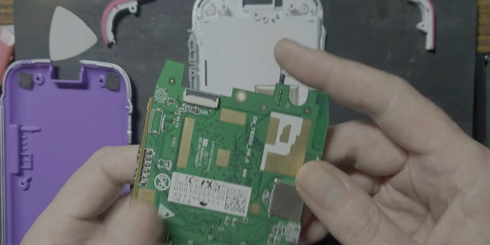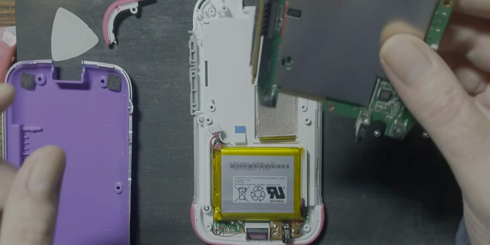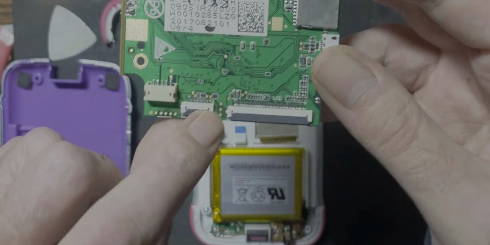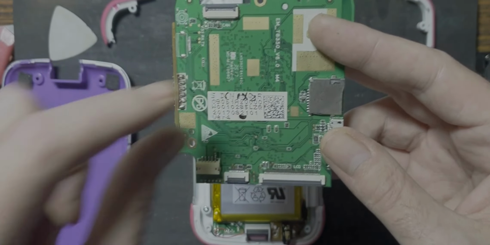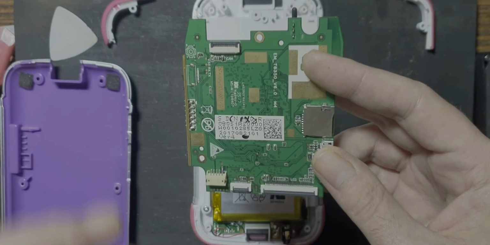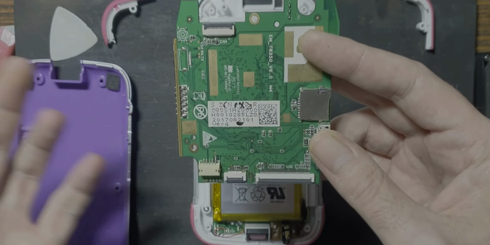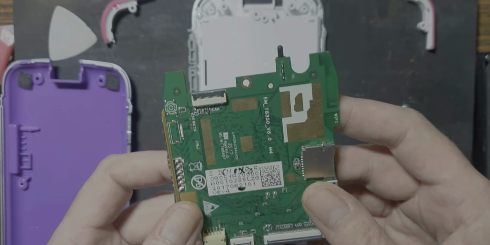Like JTAG, that's another thing. These are like 6 gold pads and they tend to mean something. These test points, these little gold pads, a row of 6 or 8, tend to be an interface for hackers and stuff. Not hacking in the illegal sense, hacking in the sense of making a router into a game console.